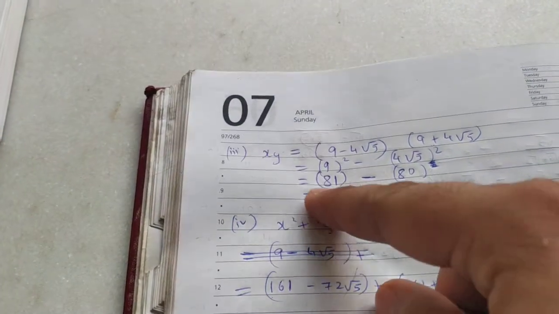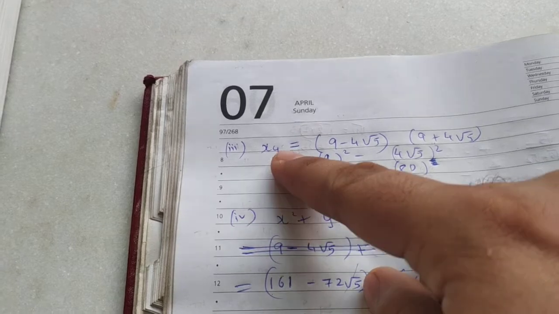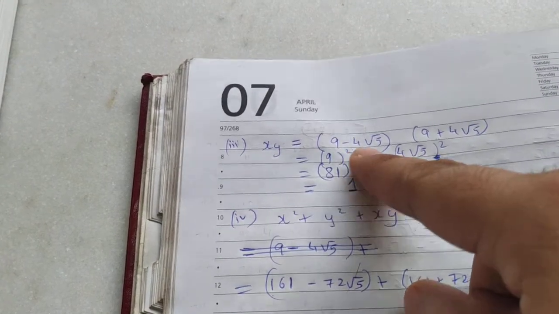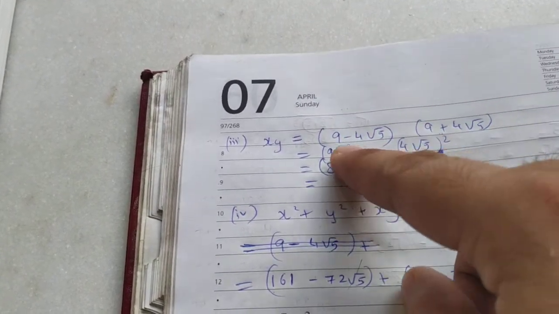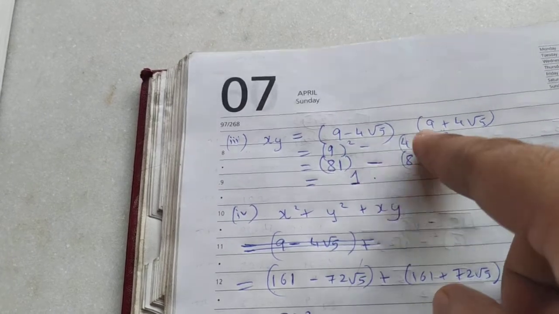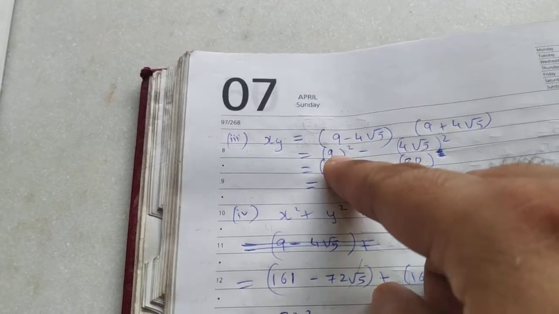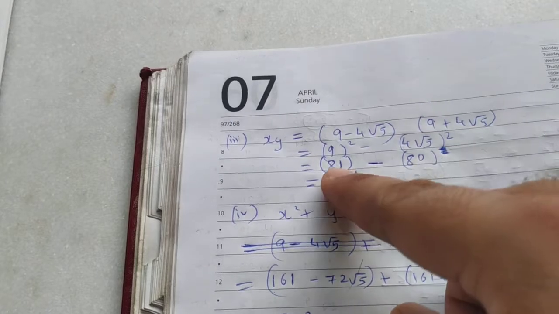Now in Roman number 3 they've asked for the multiplication of x and y. So we have the values of x and y, we'll multiply them. This is of the format a minus b, a plus b. So it should be a squared minus b squared, which gives us 1.